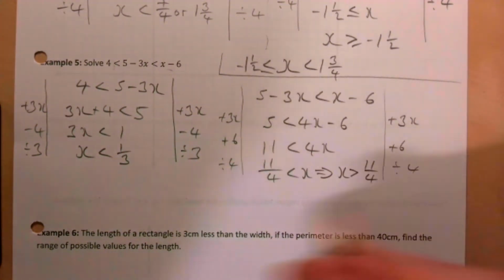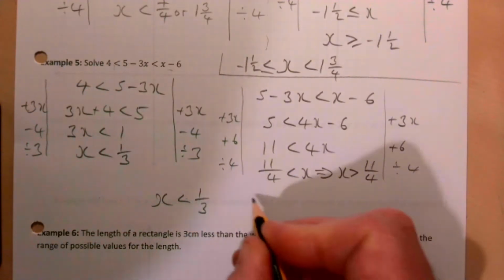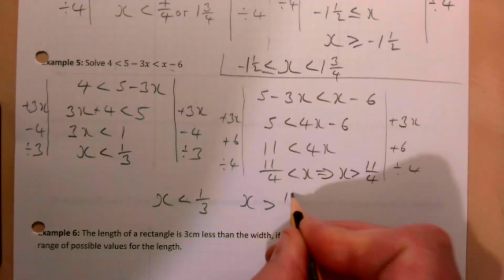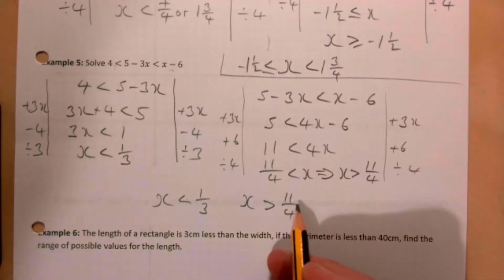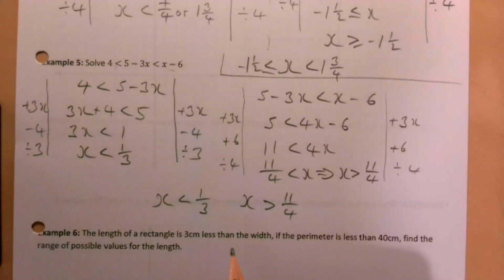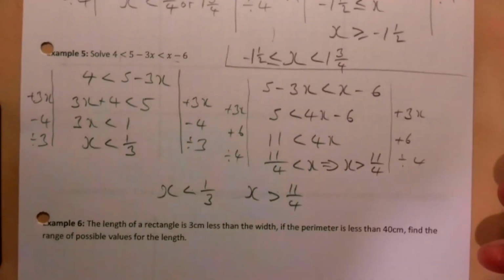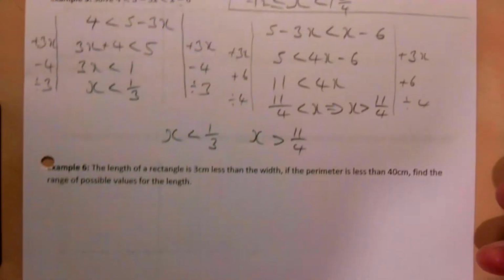This one's always a bit controversial. If x is less than 1/3 and x is greater than 11 over 4, I don't think there are any solutions to that. I don't think there's a number you can put into this to make it work. But the jury's out on that at that stage. You won't get a question like this in the exam because it's too controversial for that sort of thing.